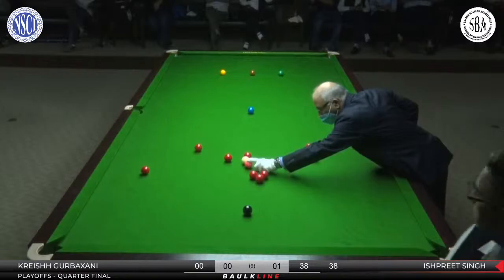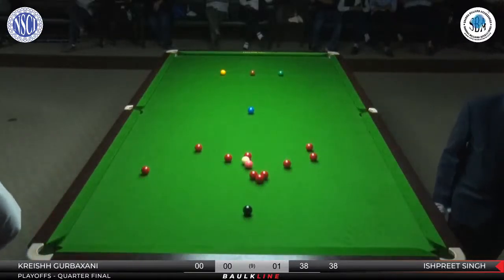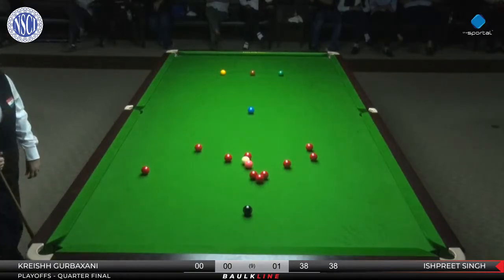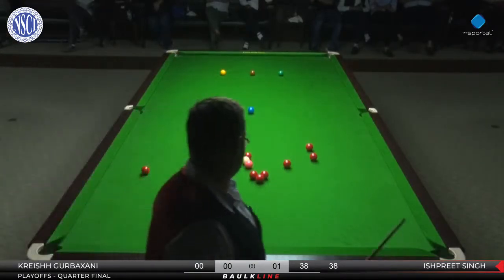The referee just making sure that the pink is coming on the spot. 38. Ishpreet now on a break of 38.